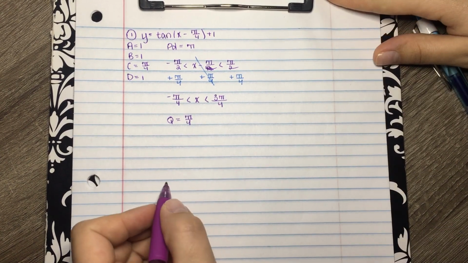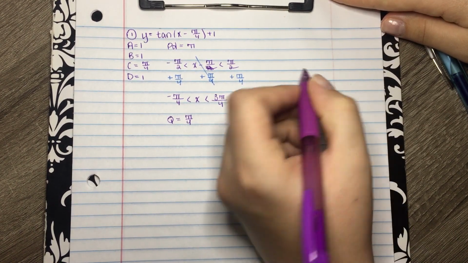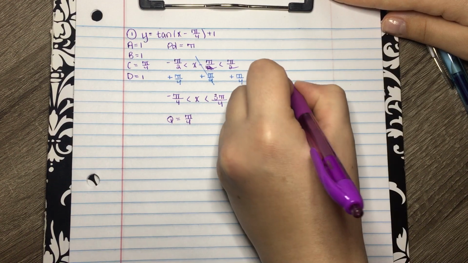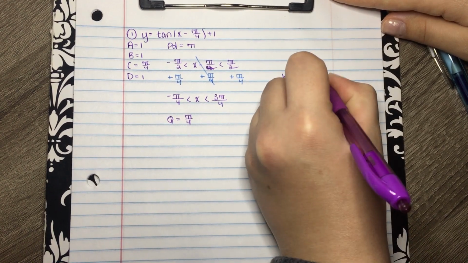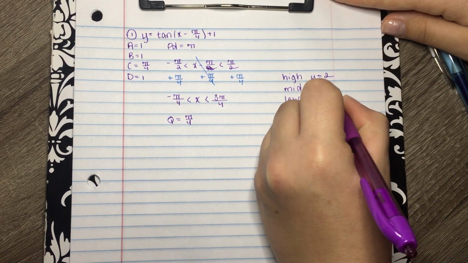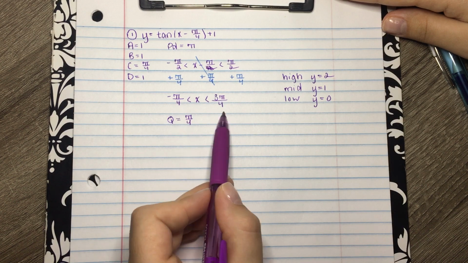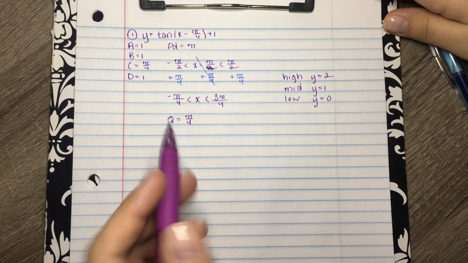And then it's time to solve for our midline. That's our y equals d. That's where our middle point of the tangent graph is going to go. Our high point, we're going to add our amplitude. And then our low point, we're going to subtract our amplitude. So now I'm looking at these two asymptotes, and I see I start at negative pi over 4, and then I go to 3 pi over 4, and my quarters is pi over 4.